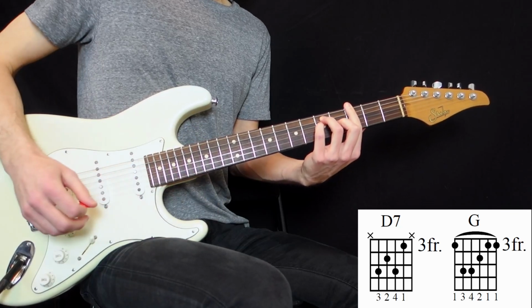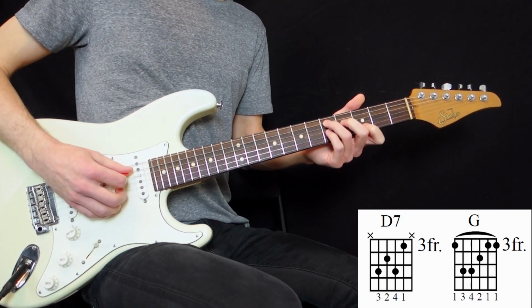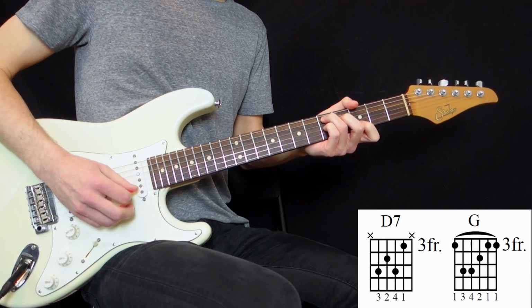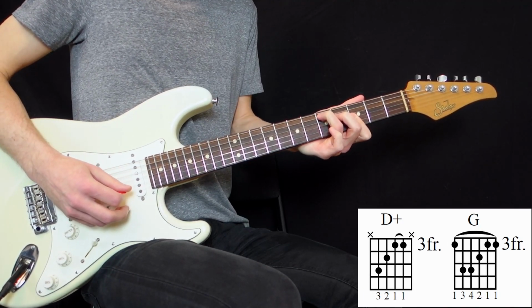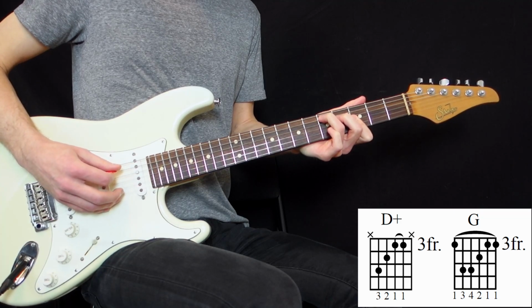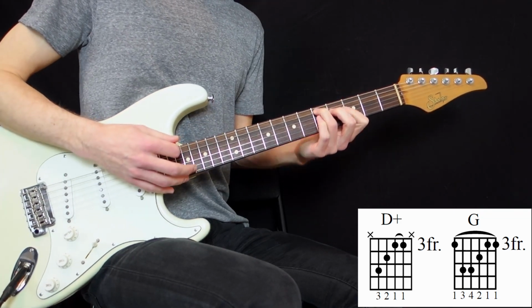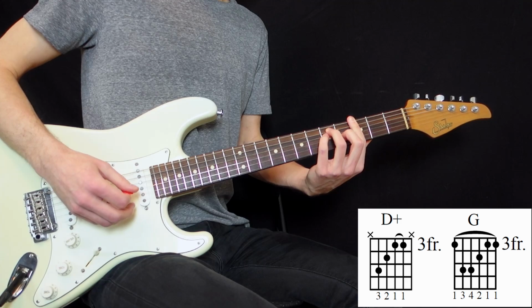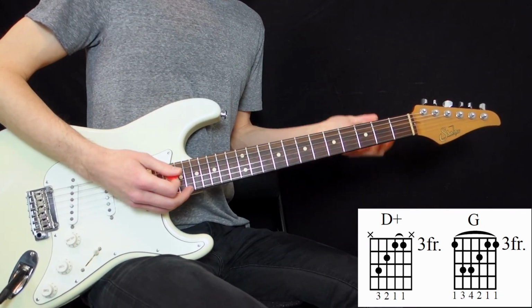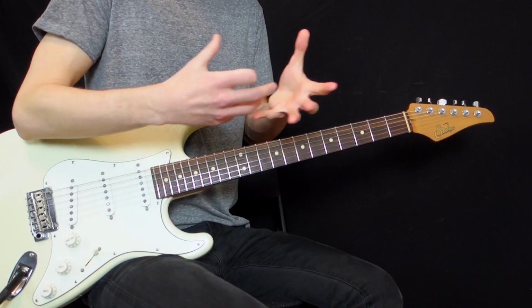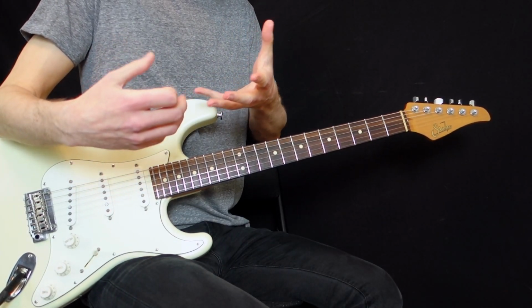But you can replace that dominant 7 chord by an augmented chord if you want. So that's a D augmented that wants to resolve just as well to the G after. It's just a different kind of tension that wants to resolve exactly to the same place.